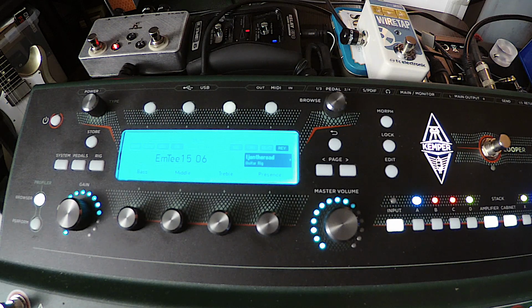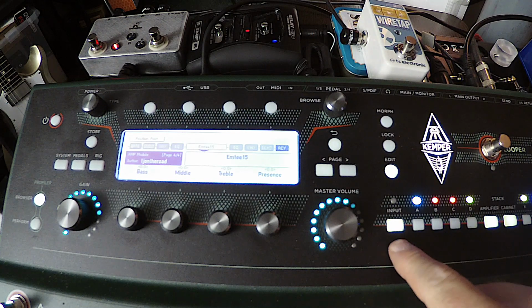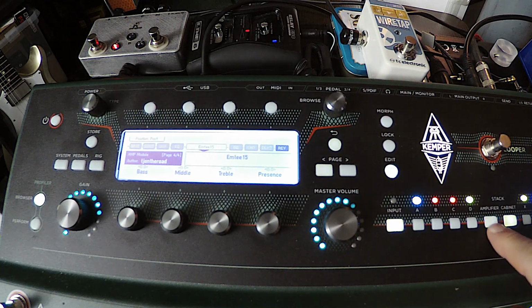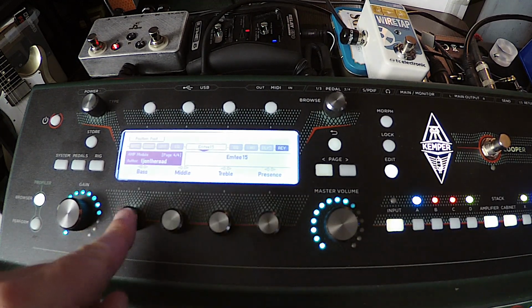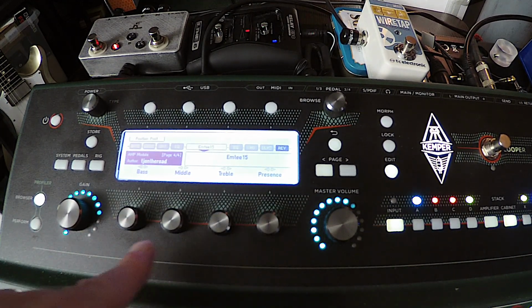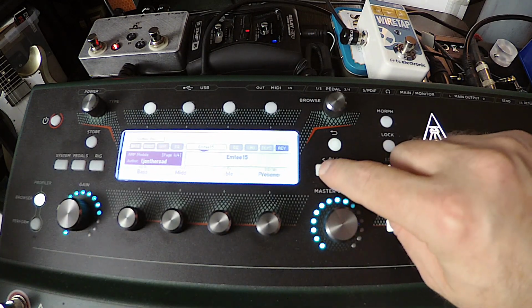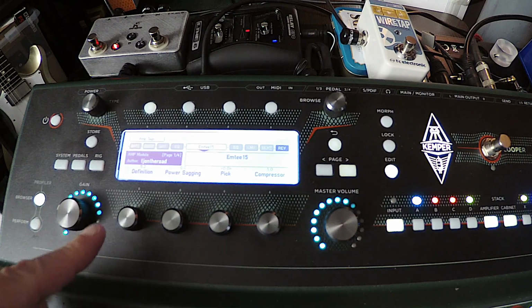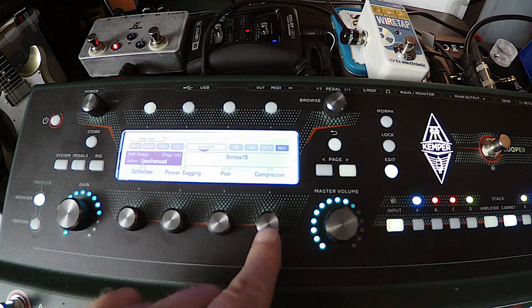Let's check that out. So what we want to do is go into the edit screen, and you'll see along the bottom row here you want to select the amplifier. Okay, we've already done that. Now you'll see the soft knobs here, the bass, middle, treble, and presence, just like it was on the original home screen, but we're going to dive all the way over, and then you see the definition, the power sagging, the pick attack, and the compression.